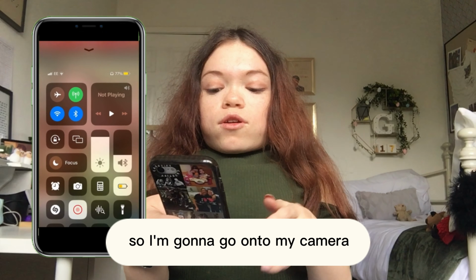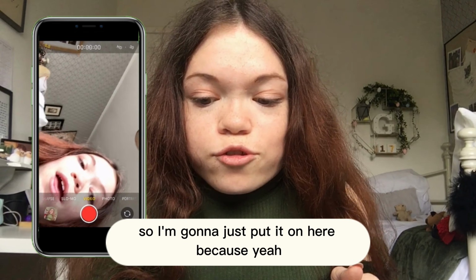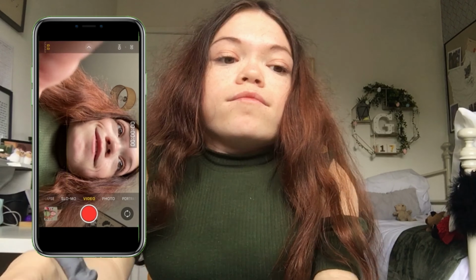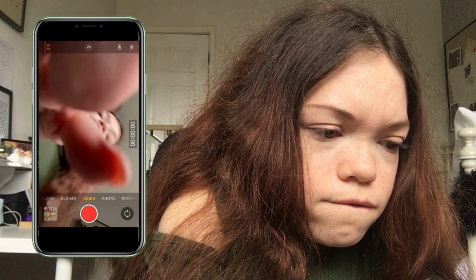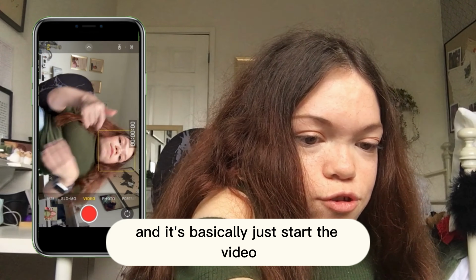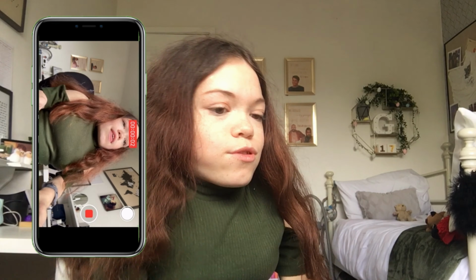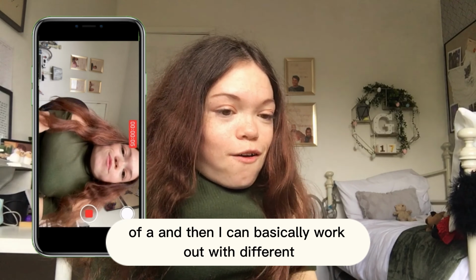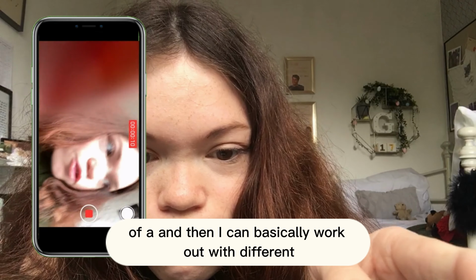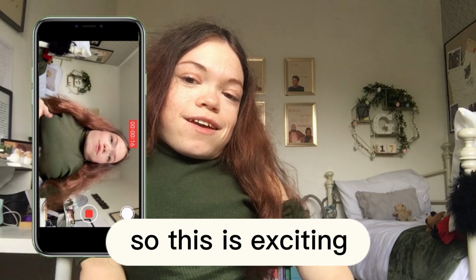So I'm going to go onto my camera, and I'm going to take a video. I'm going to just put it down here. Or maybe I should put it there. It's basically just start the video, because then I can get multiple shots of a photo, and then I can work out with different angles what suits best. So this is exciting.